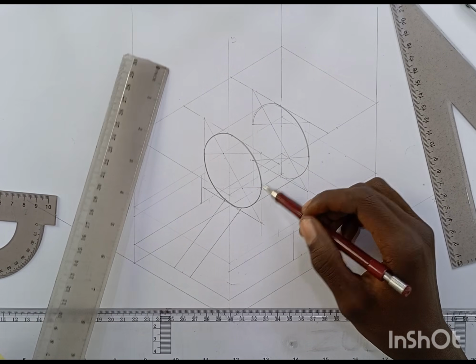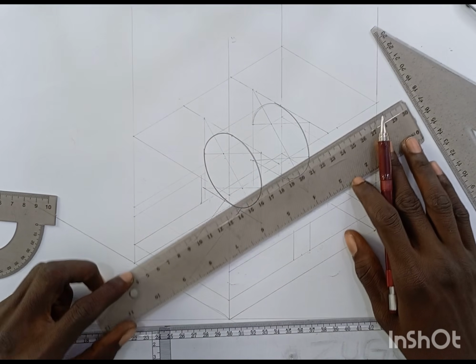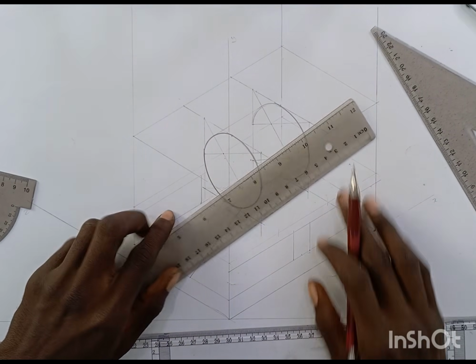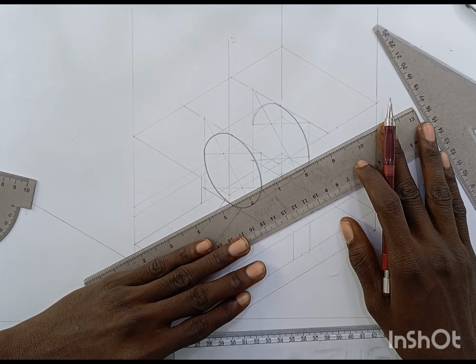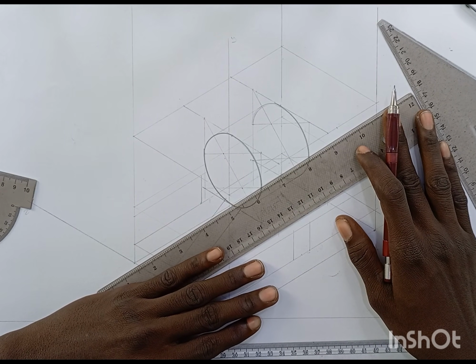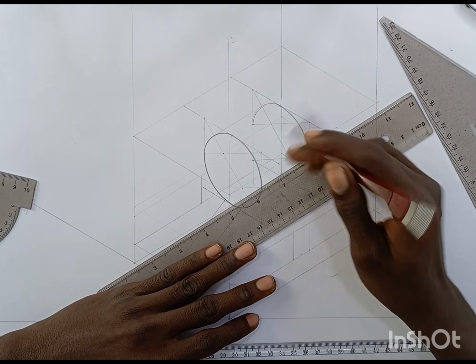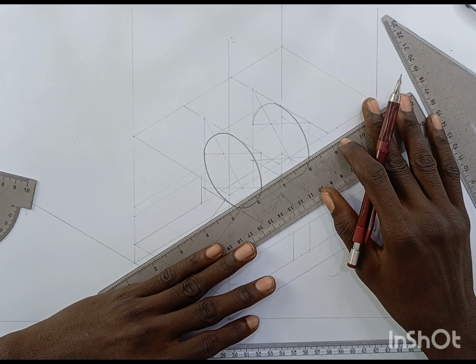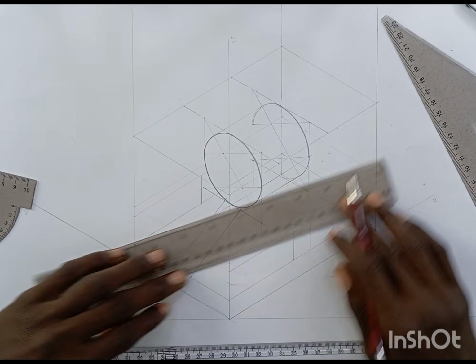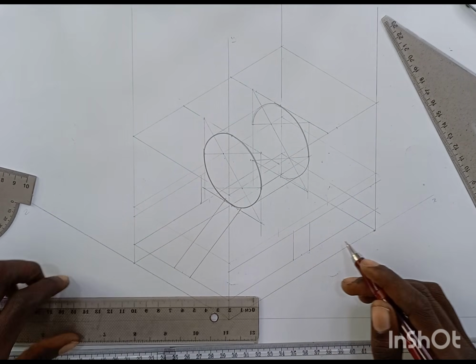And this point also. So now I want to just connect these lines. This is the point where our slanted line will touch. So now I will connect these two points like this. Here they are.